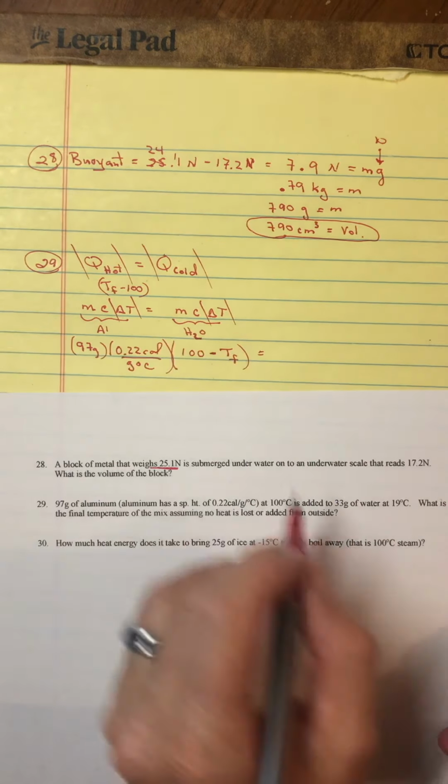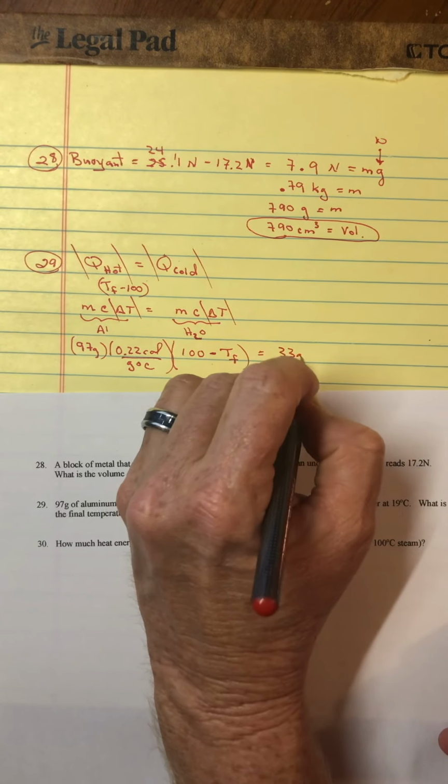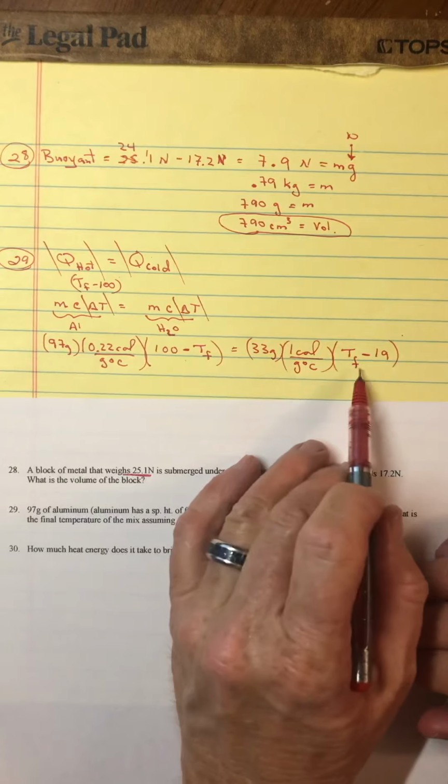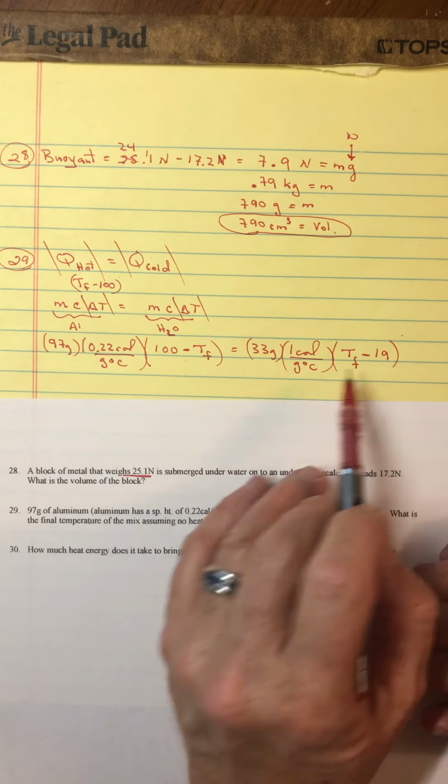So the mass of the water was the 33 grams. The specific heat of water is 1 calorie per gram per each degree. And the change in temperature, and we don't have to do anything fancy here, is final minus initial, the initial being 19. And since the water's warming up, this is already a positive, right?